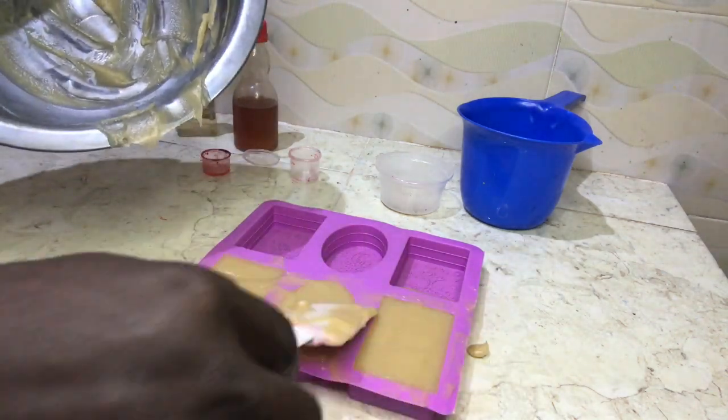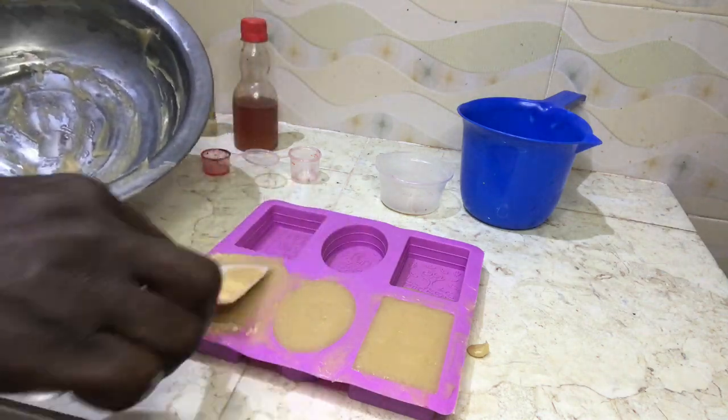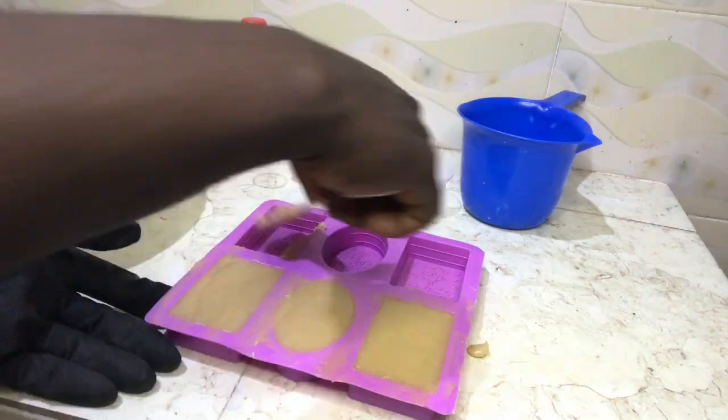Make sure you pour the soap into your mold immediately you finish mixing. Don't leave it and start doing something else because the soap can solidify.